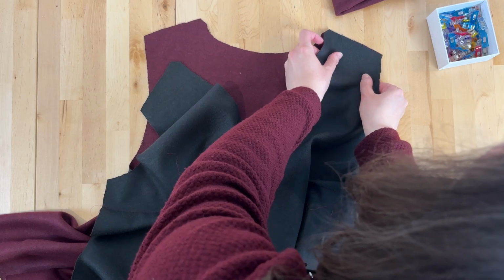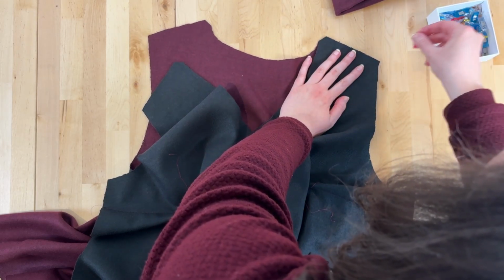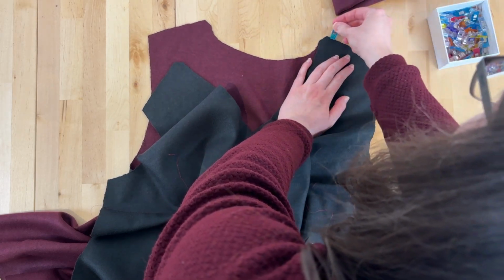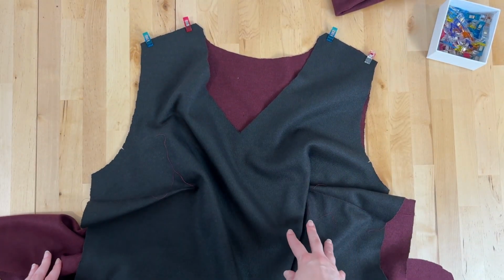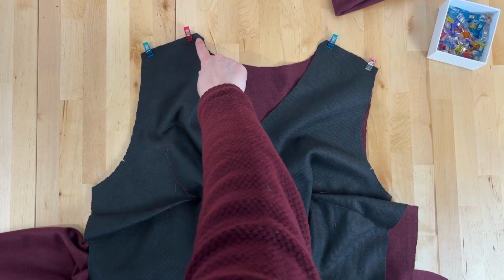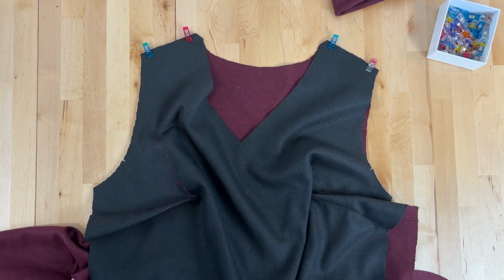So, right sides to right sides, I will join shoulder seams. So, easy as that. And we will now sew this on my serger, just these two little seams.